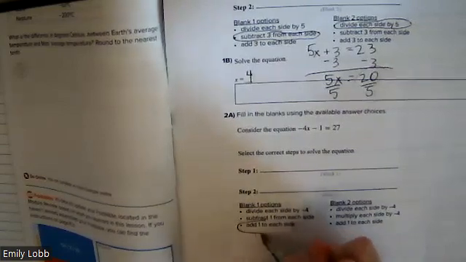How do I get rid of -1? Yes, I'm going to add 1 to each side. So that's step 1. How do I get rid of the -4x? Or the -4, I should say.